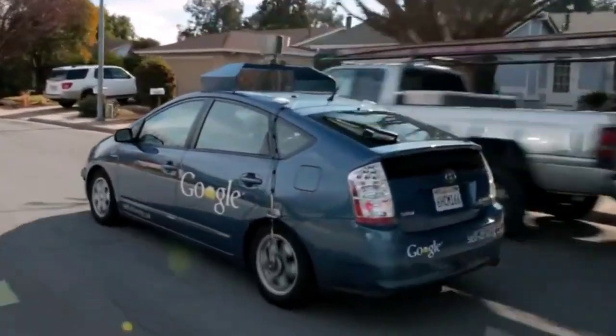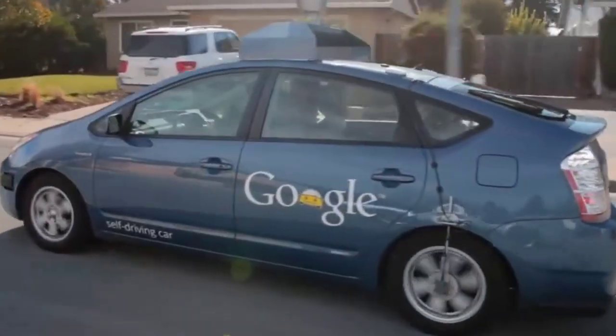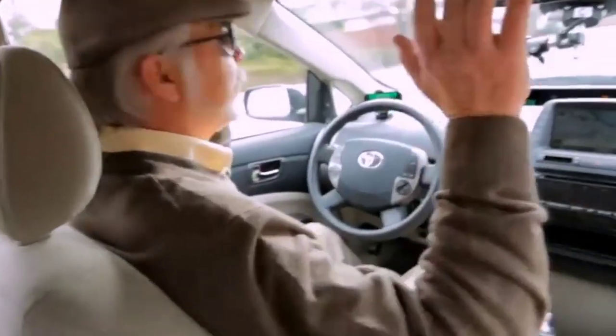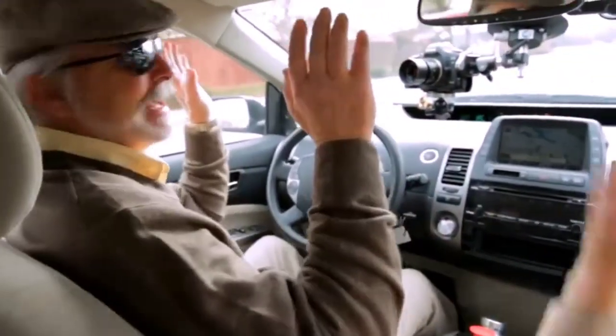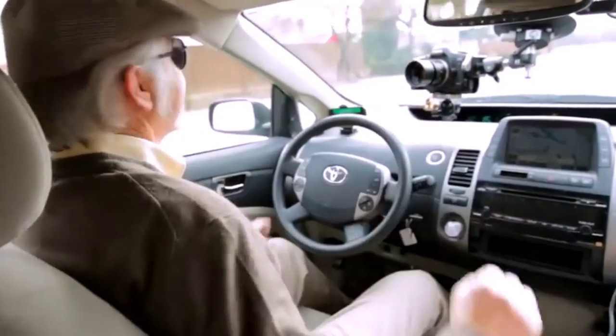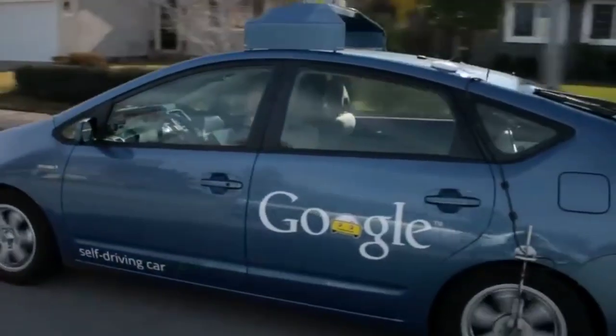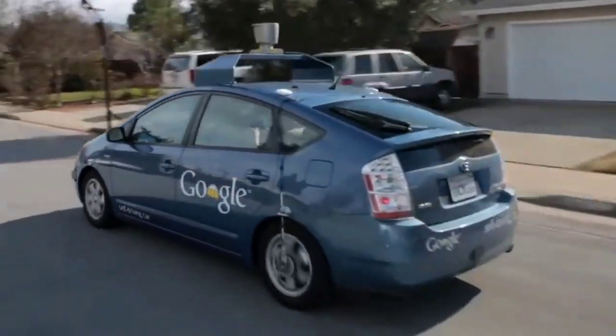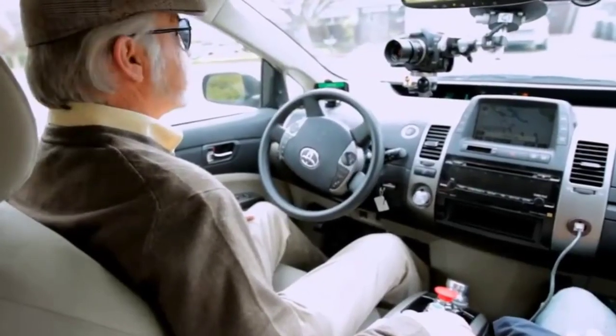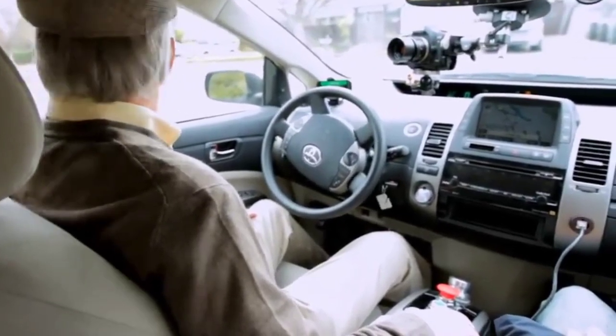I want to start with something you've seen in everyday life. That is a self-driving car created by Google. It drives by itself, takes you wherever you want to go, turns on the indicator, and it also parks itself properly. This is Google's self-driving car. Imagine, we'll be seeing this running on roads in a few years.